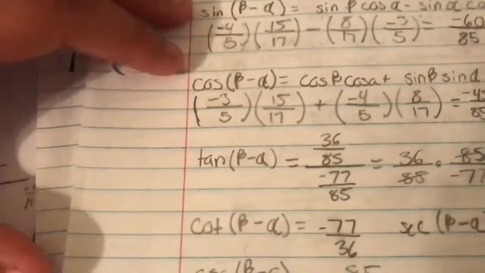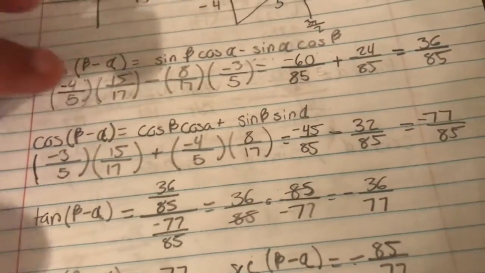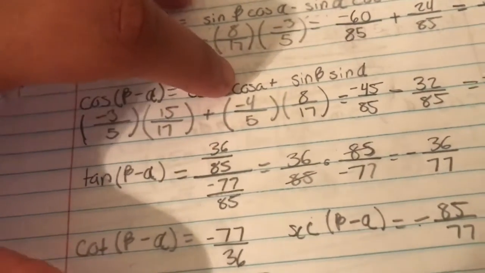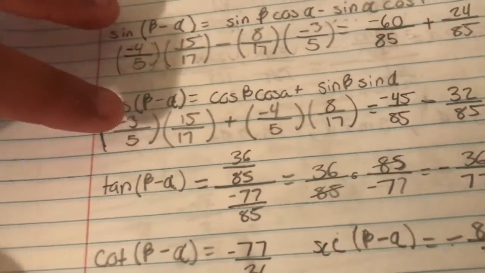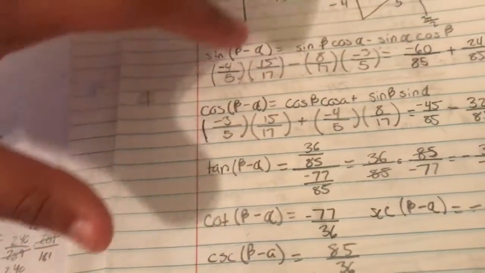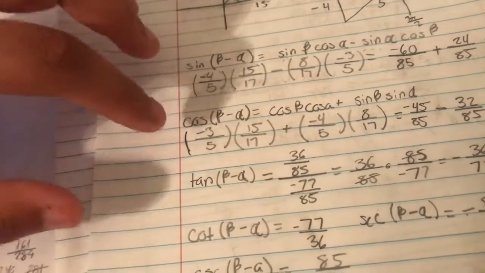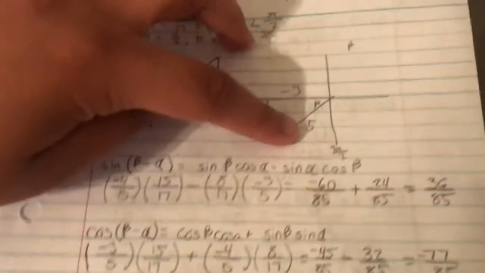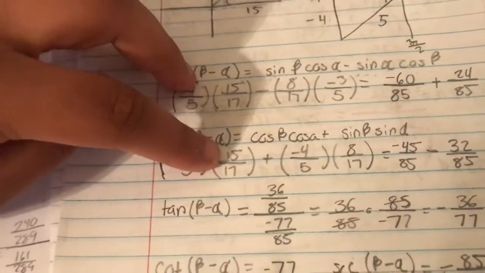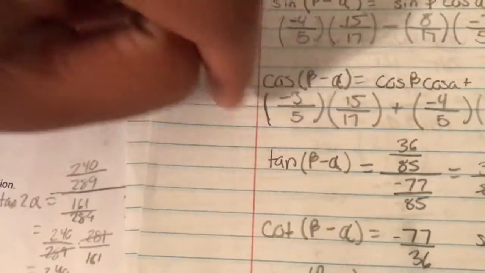And then same for this one too, but this one's cosine, so it changes the actual formula that we're using. So it's going to be cosine beta times cosine alpha plus sine beta times sine alpha. So it's the same thing where you use the triangle to fill in the formula. So cosine beta is going to be negative 3 over 5 because adjacent and hypotenuse. And then cosine alpha is going to be 15 over 17, which you can see here.